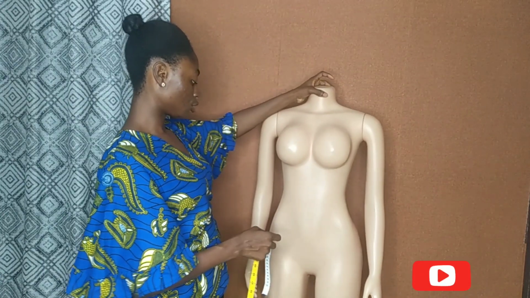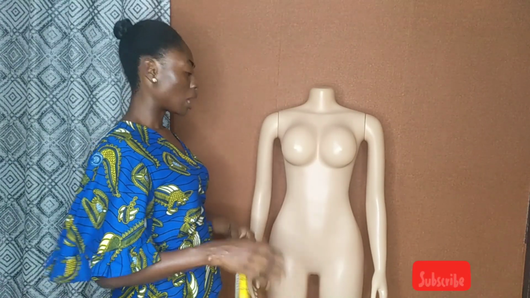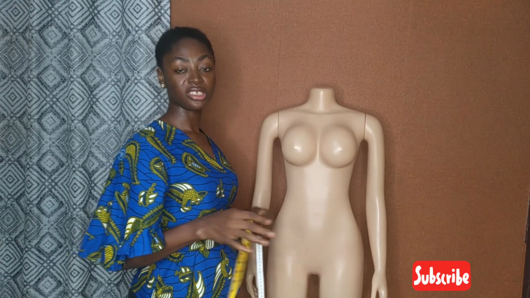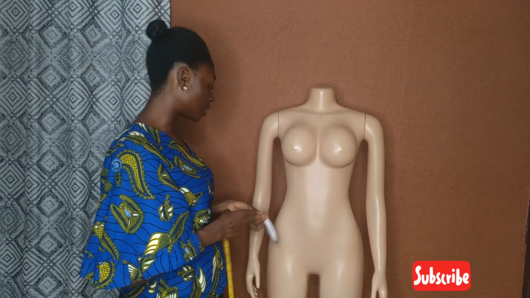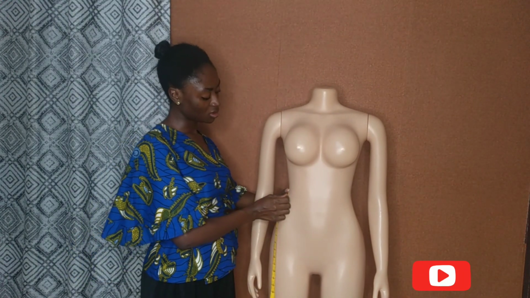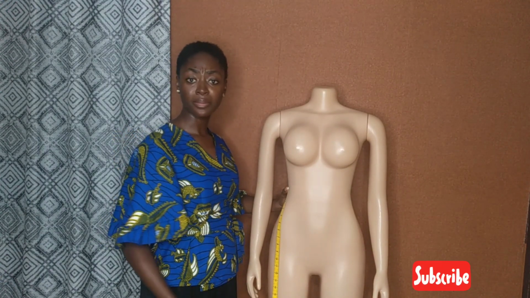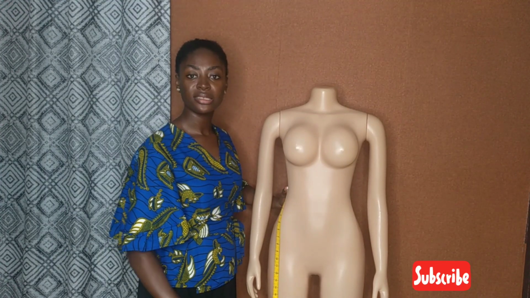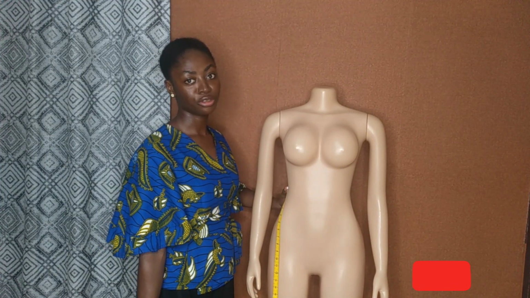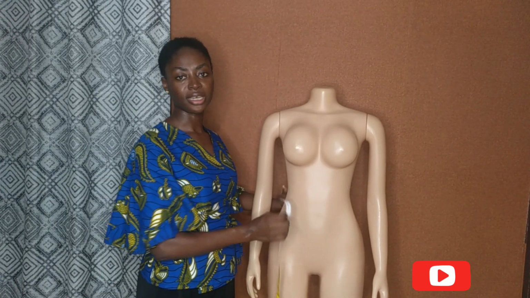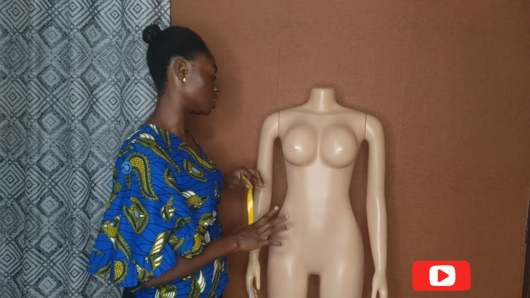And if you want to know the measurement of your skirt length, you just start taking from your waist, to your hip, and then to anywhere you want your length to be. It can be a mini skirt, a knee-length skirt, or a length to the floor. Anywhere you desire your length to be, that's where you take it up to.